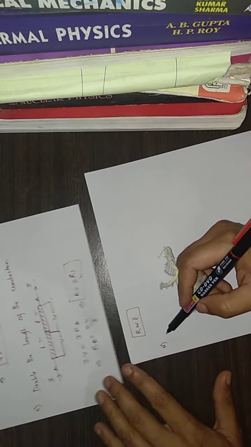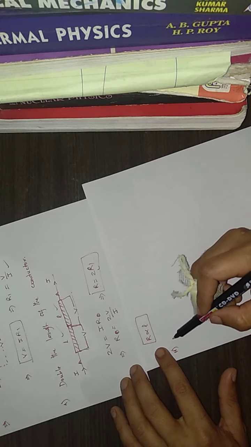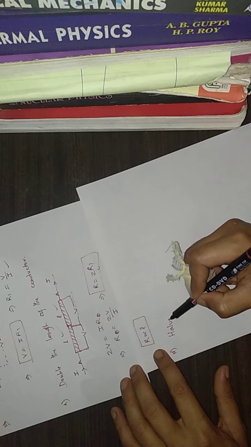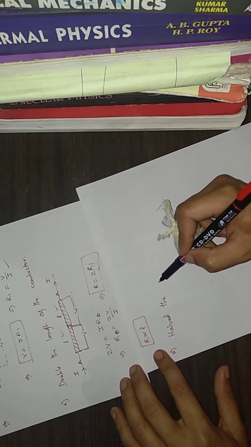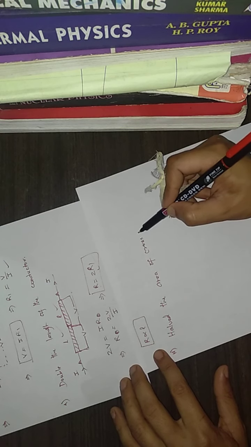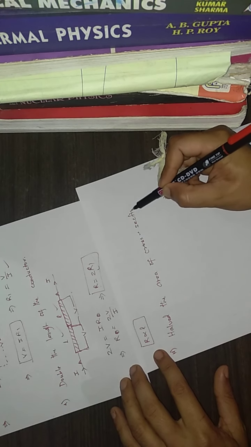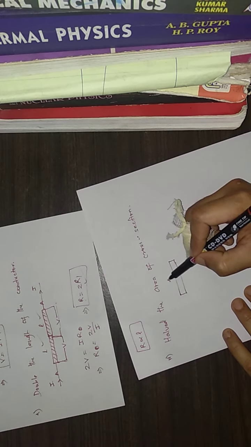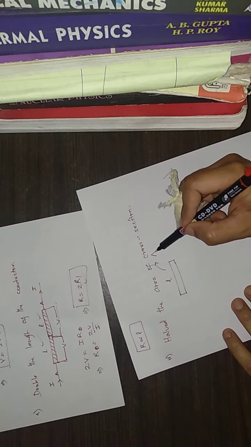So number 2, halve the area of cross section. So what we are going to do here is halve the area of the cross section. Initially my conductor was this one of length L and area of cross section A total, but I'll halve it.